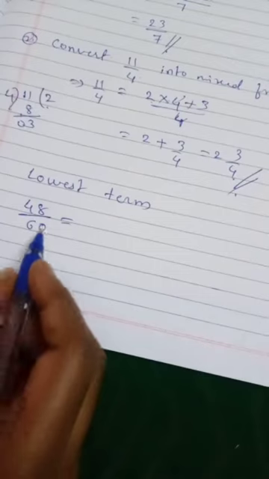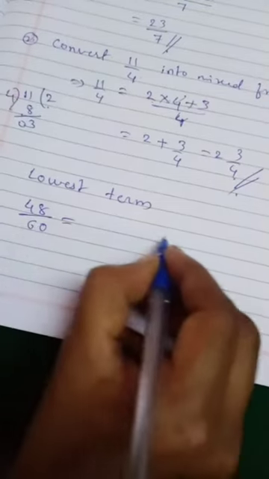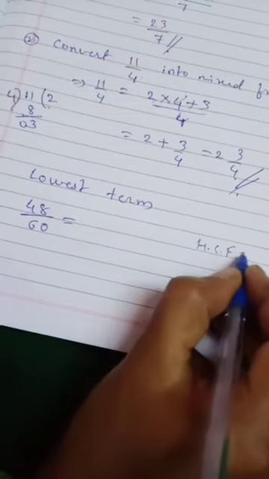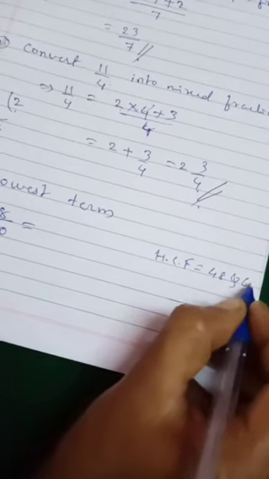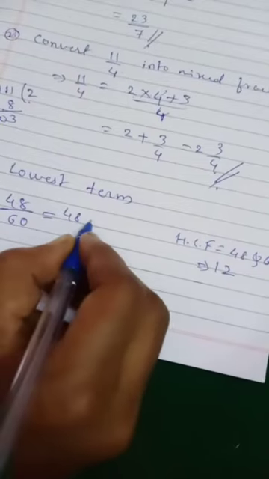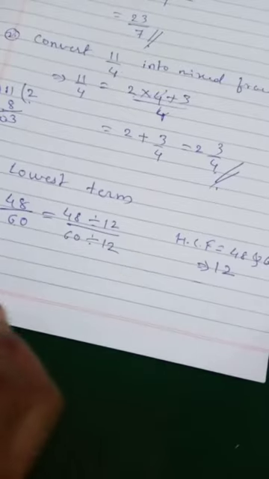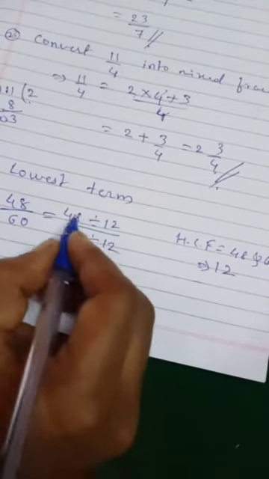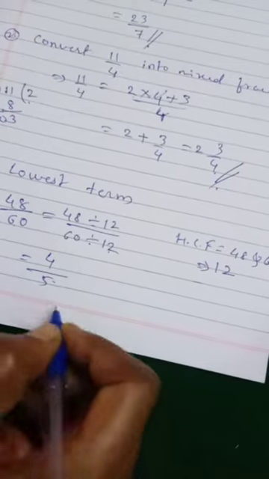So as you all know, the HCF, the highest common factor of 48 and 60 is how much? 12. So divide both numerator and denominator by 12, what we get? 12 4s are 48, 12 5s are 60. So this is a method.